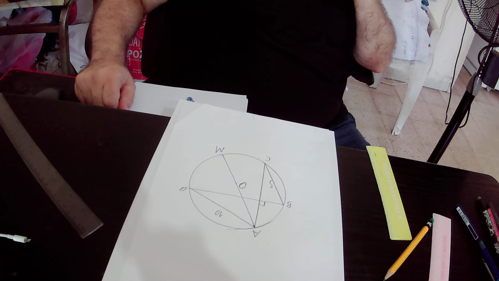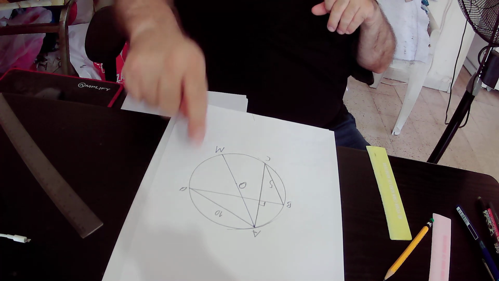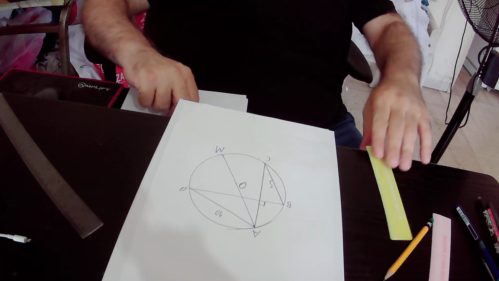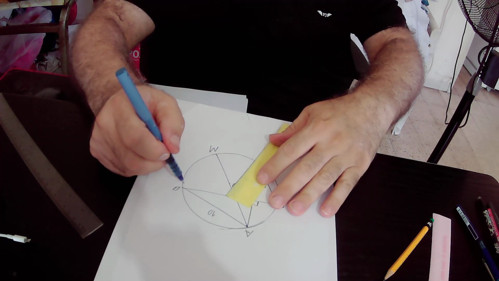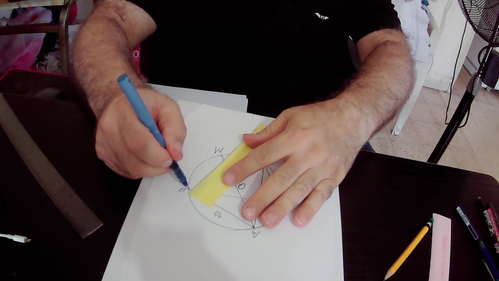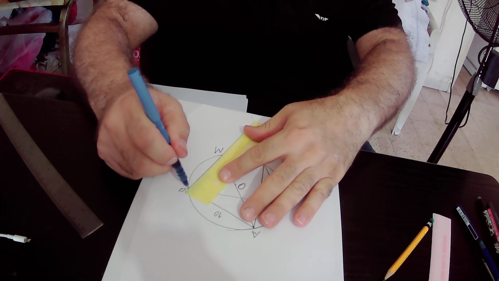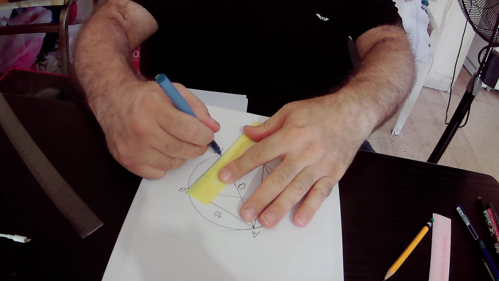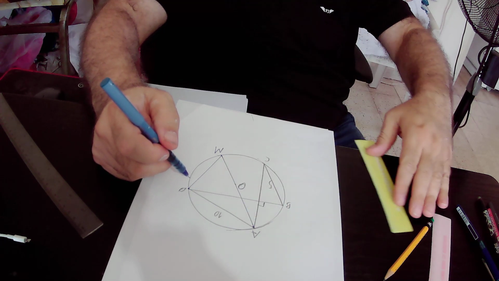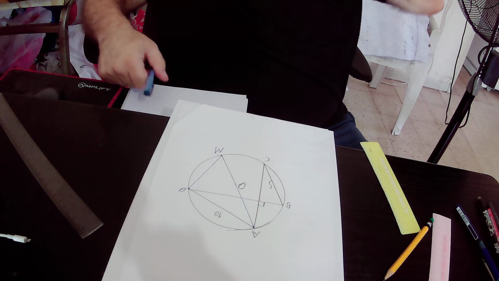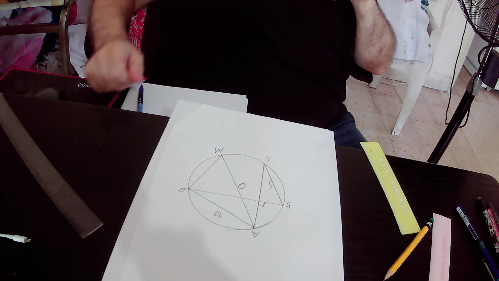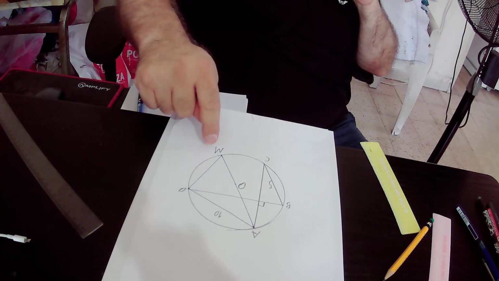Okay, in the next step, we will connect together by a straight line points D and M. Okay, we connected together points D and M.